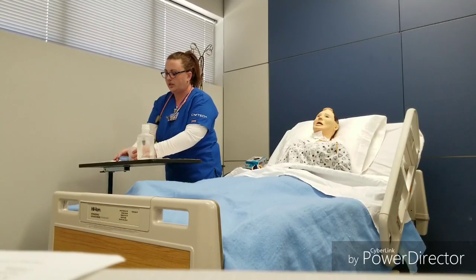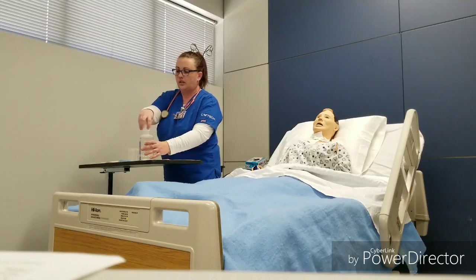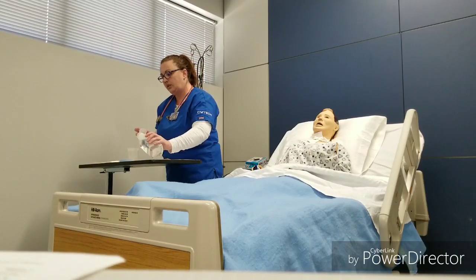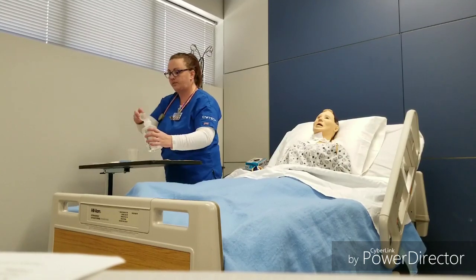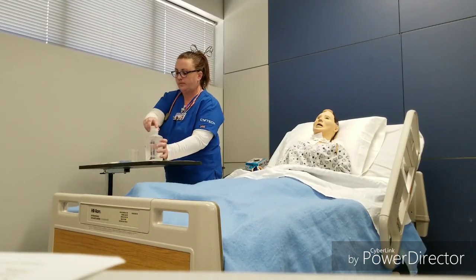Lift the lid like this. I'm going to pour me some solution. Label is in my hand. Place the lid back on.